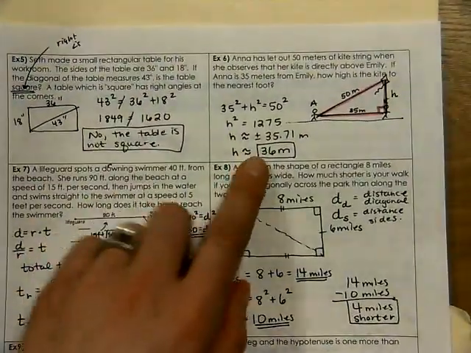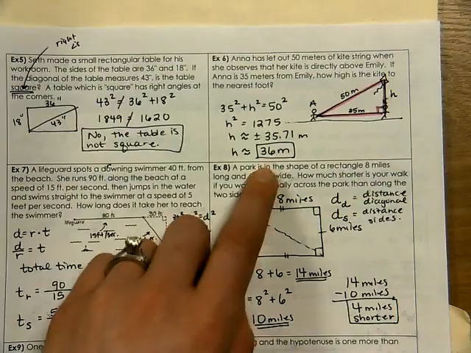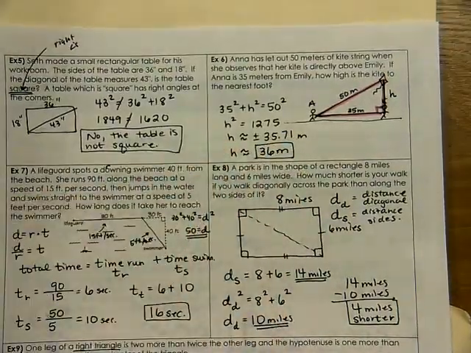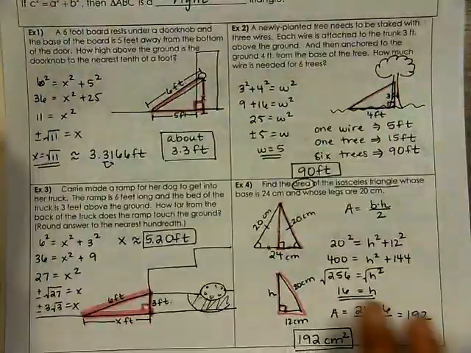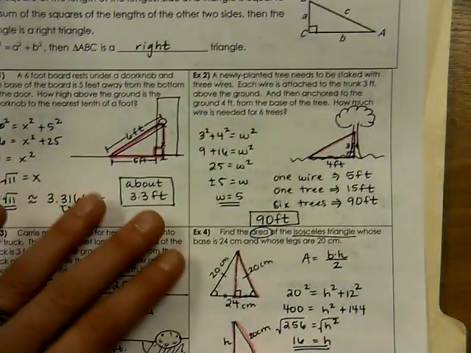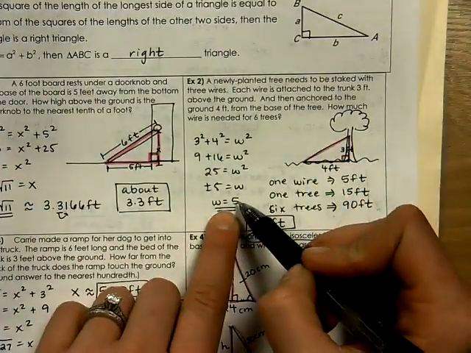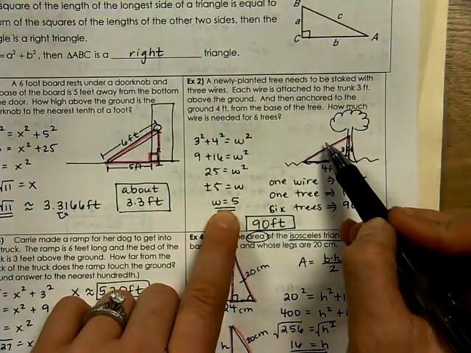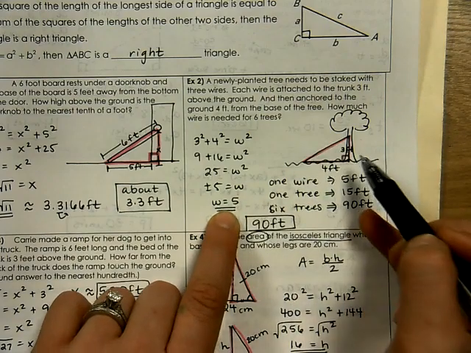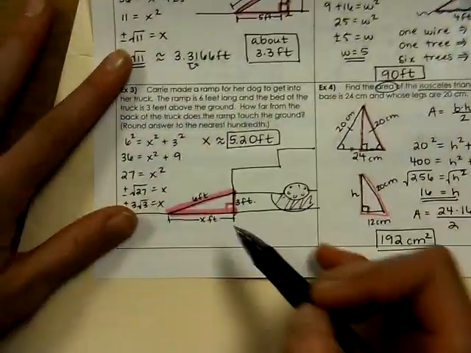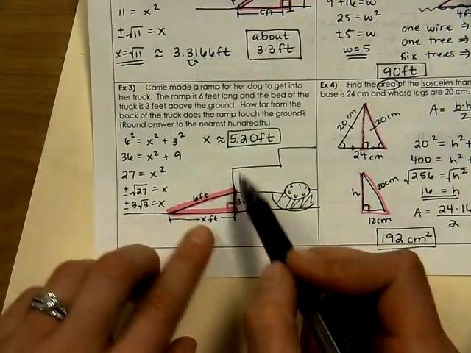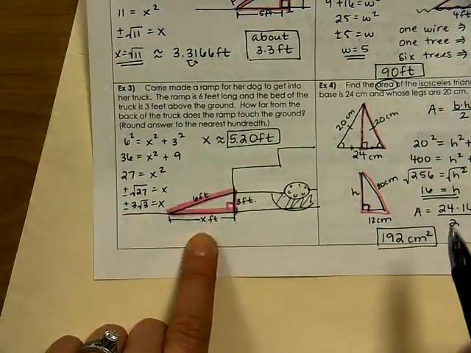Or this guy. This guy would not be a Pythagorean triple because we had to approximate it. That was a decimal. Flipping to the front, another example of a Pythagorean triple, this guy over here. This 3, 4, and 5 because those are all integers. This guy, not a Pythagorean triple because we do not get an integer for one of the sides.